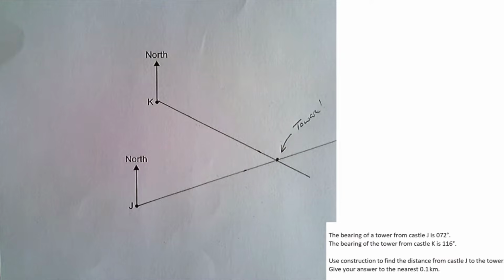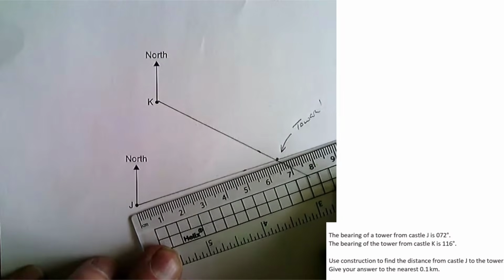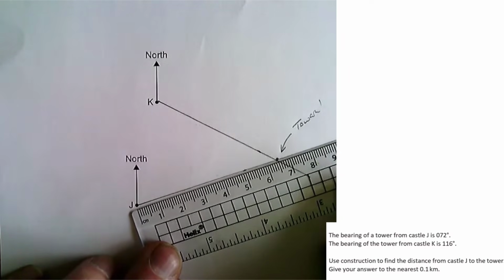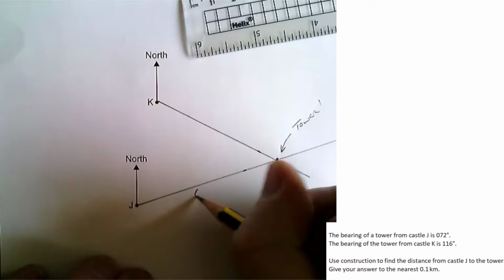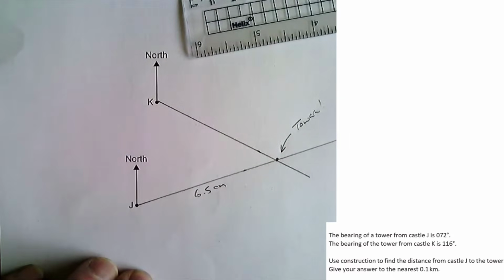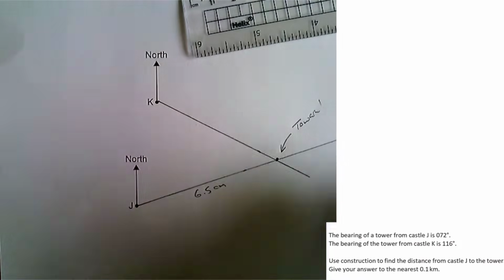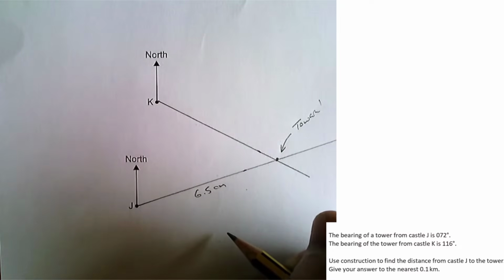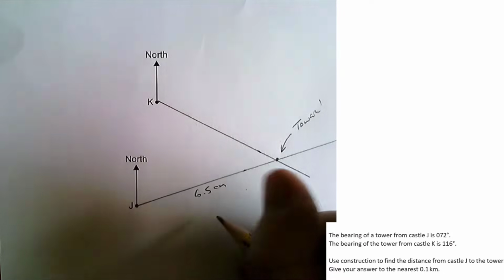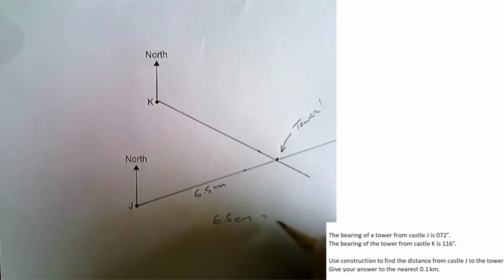Okay, right, so what we need to do now is measure the distance from J to the tower in centimetres, and then we can convert that into kilometres. So I'm making that 6.5. It's kind of between 6.5 and 6.4. I'm just going to go for 6.5, I think. Okay, so that's 6.5 centimetres on the paper, and I know that for every 1 centimetre on the paper, it's 2 kilometres. So if I just double that up, then I'm going to get 6.5 centimetres is equal to 13 kilometres.